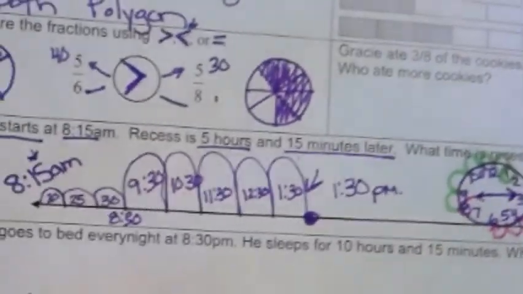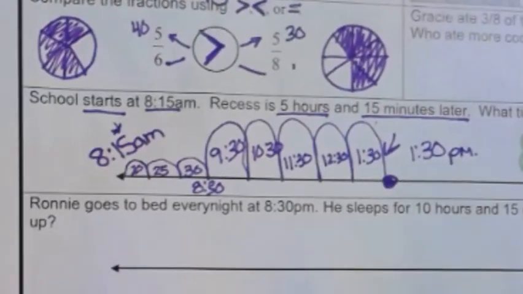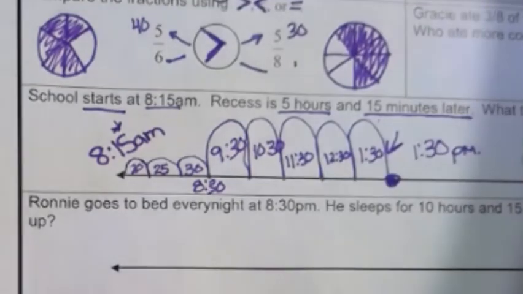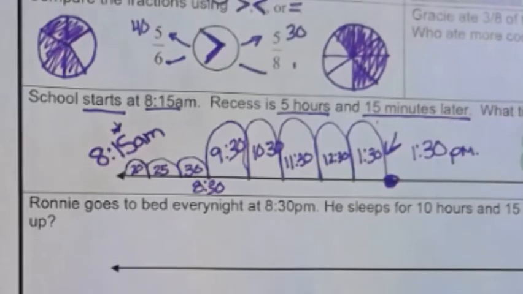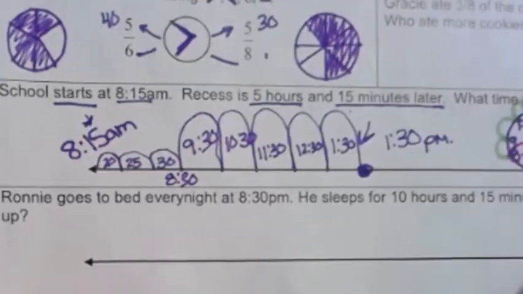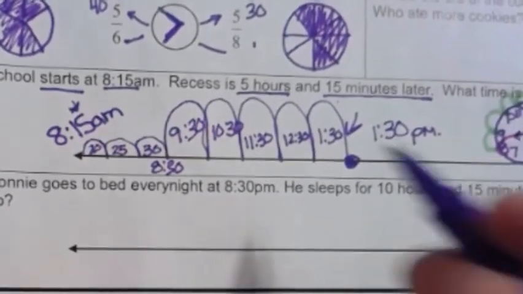Ronnie goes to bed. Let me fix our camera here. Sorry, guys. Ronnie goes to bed every night at 8:30 p.m. He sleeps for 10 hours and 15 minutes. Oh my goodness, he gets lots of sleep. So we're going to sleep for 10 hours and 15 minutes, and we want to know what time good old Ronnie's going to wake up for the day. So what time are we starting, Miss Powell? We are starting at 8:30.